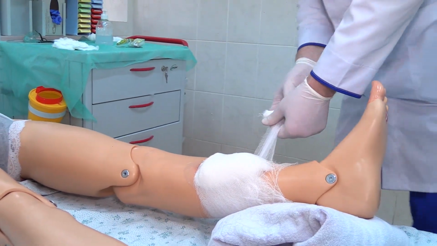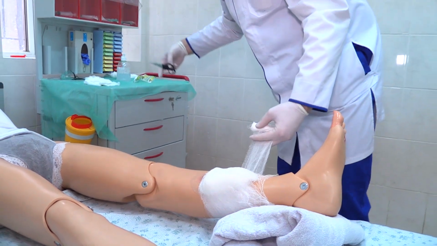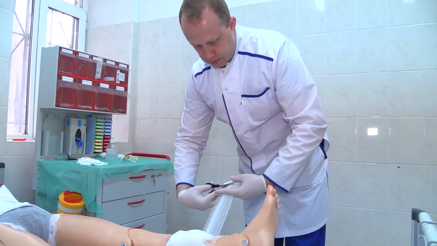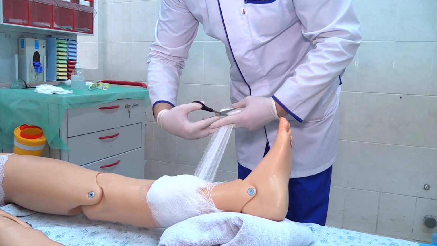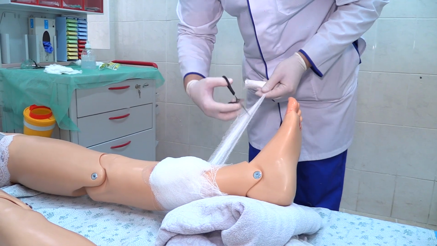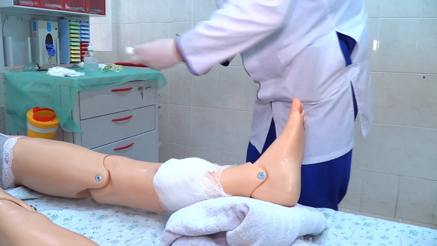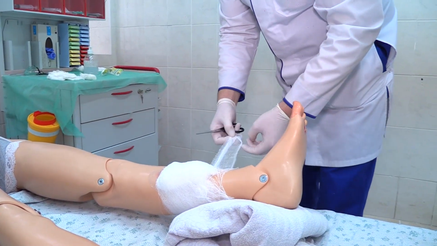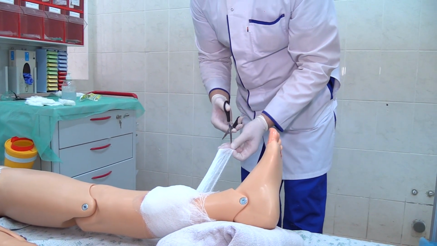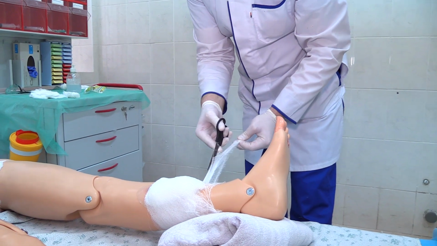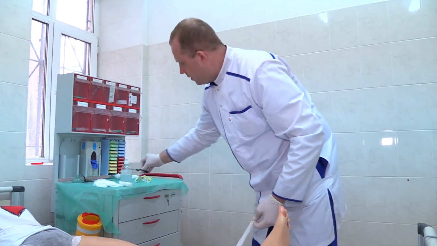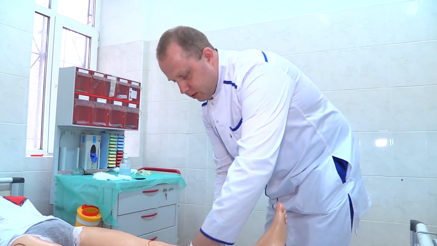Then we take scissors and cut. At last we need to cut the bandage and make the last knot.